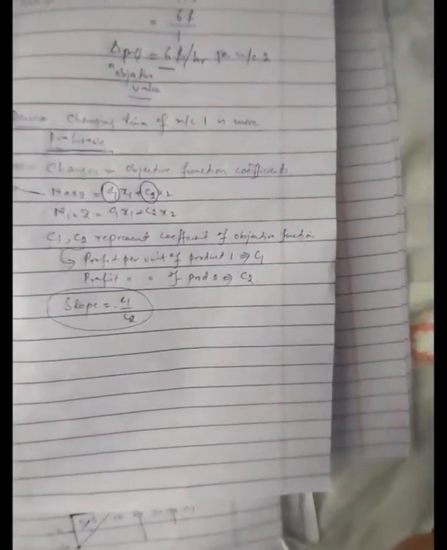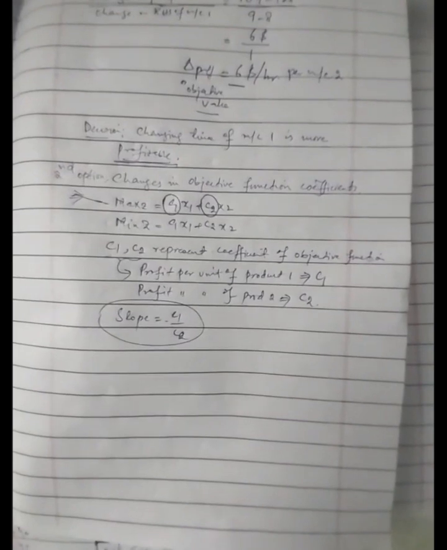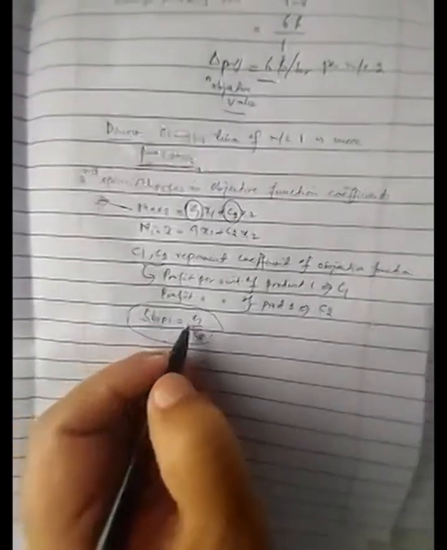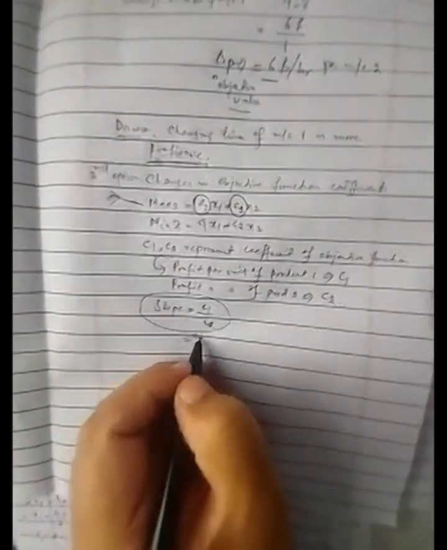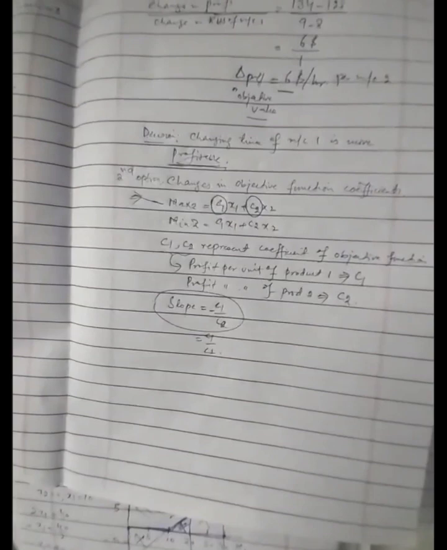So now we will find out how much change we can actually make in the objective coefficients while the solution remains optimal and the slope does not change. Minus C1 by C2 is a negative slope. It can also be termed as C1 by C2, but this is the negative slope. Both are okay, you just have to focus on the C1 by C2 value.